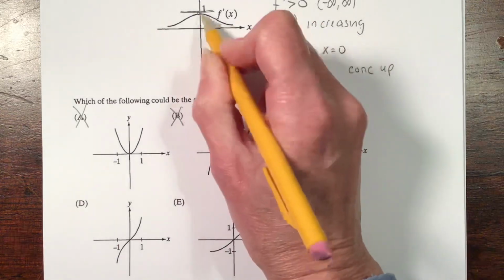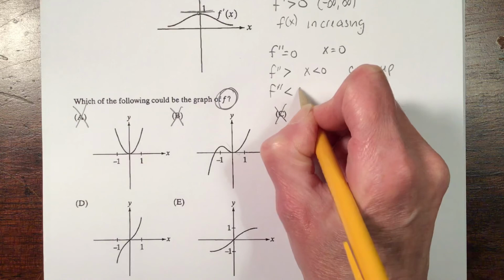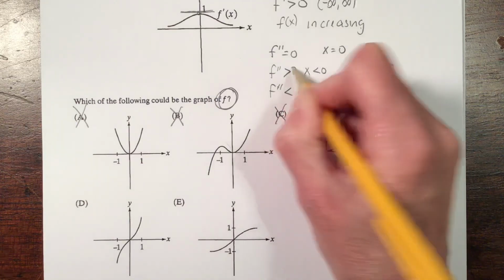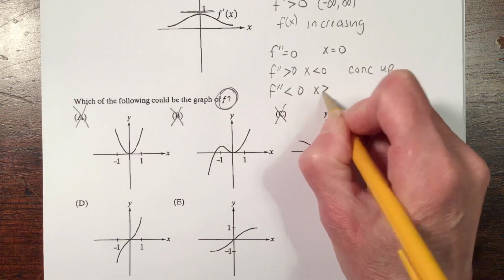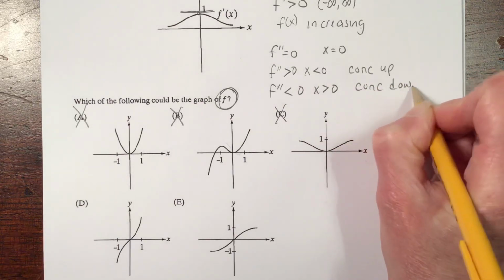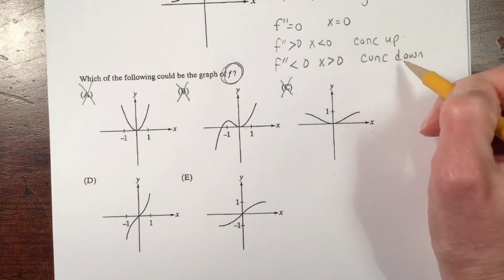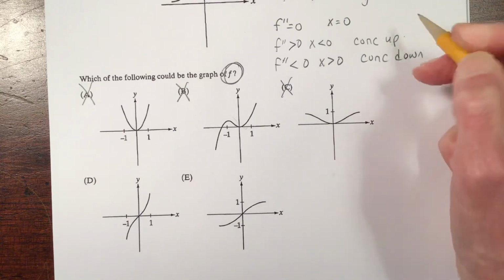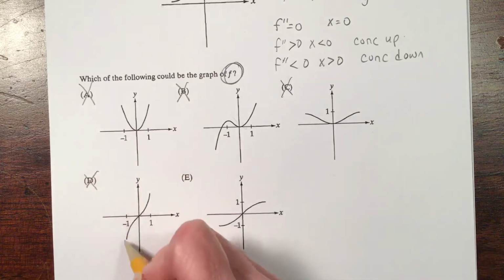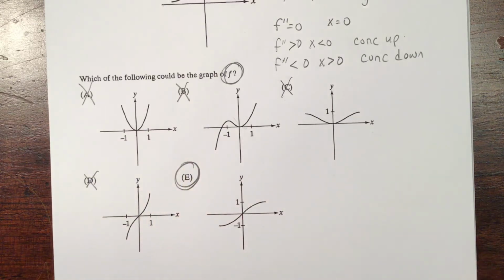And I see that the slope of the tangent line here is negative when x is greater than 0. So my function is going to be concave down. Now I'm going to look for the picture that goes from concave up to concave down, and I can rule out D. So the answer is E.